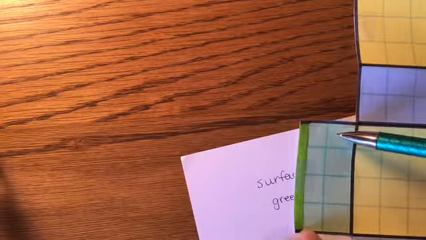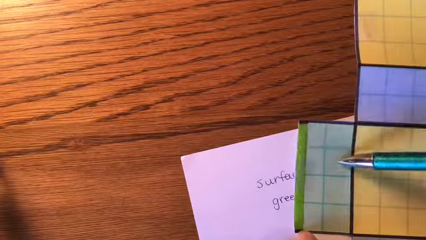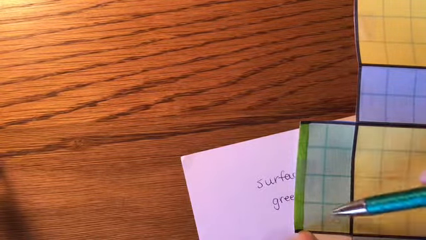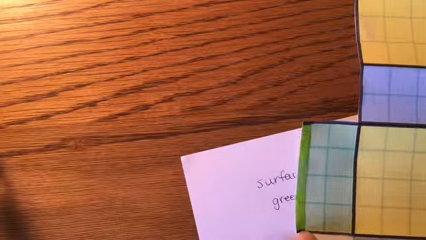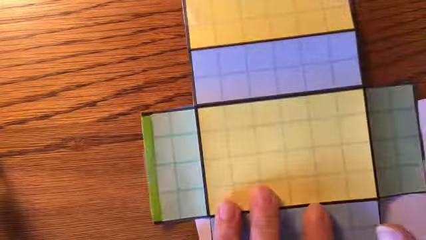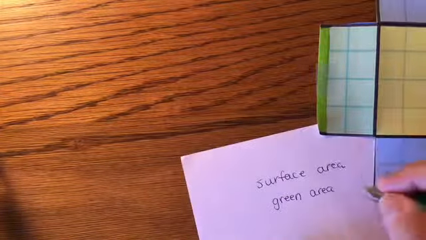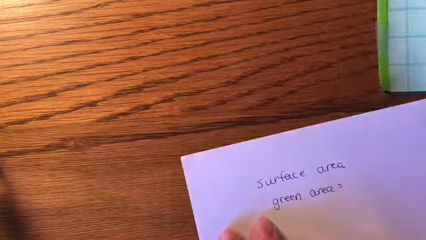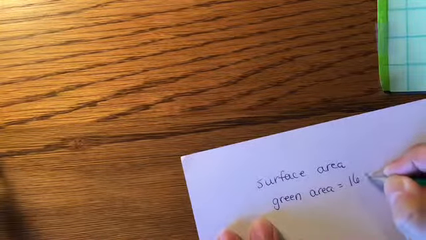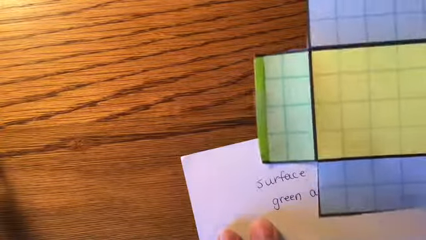So if you look, how many boxes of green do I have? 1, 2, 3, 4, 5, 6, 7, 8. All right, so right there, I could count boxes, and I have 8 here and 8 over here, so I know that I am going to end up with 16 square units for my 2 greens. But let's do that as if we were going to do it with a net.